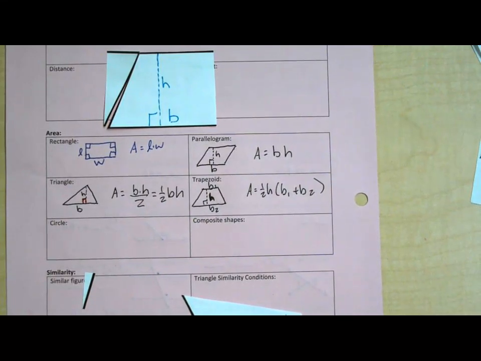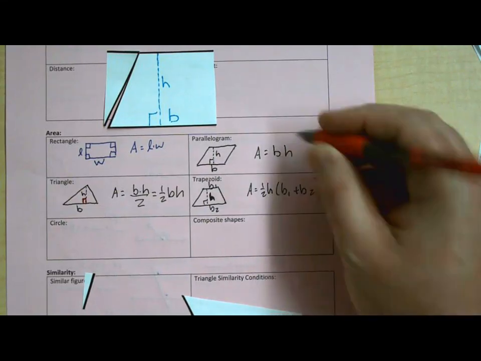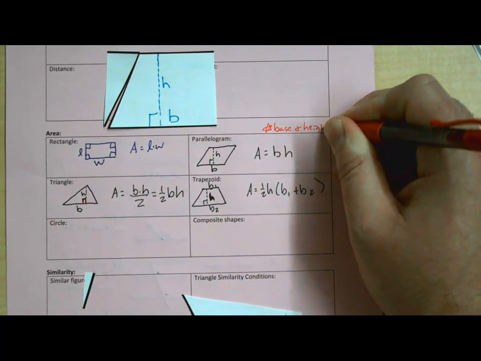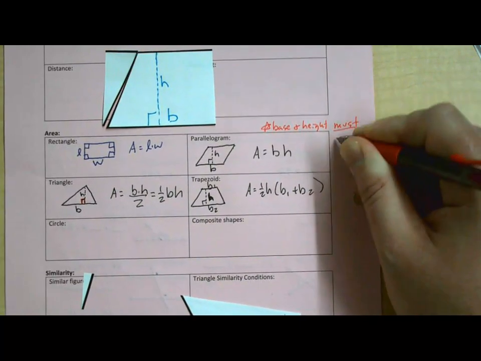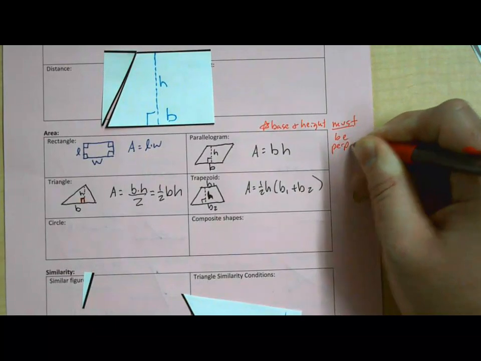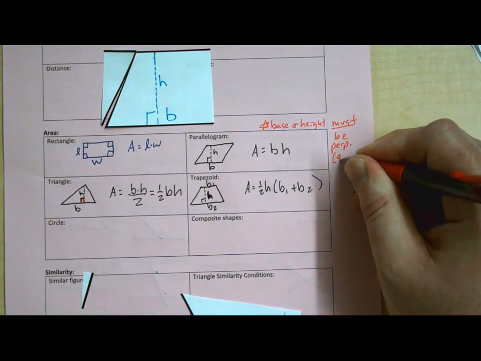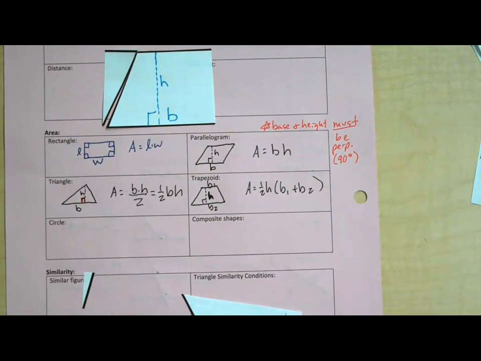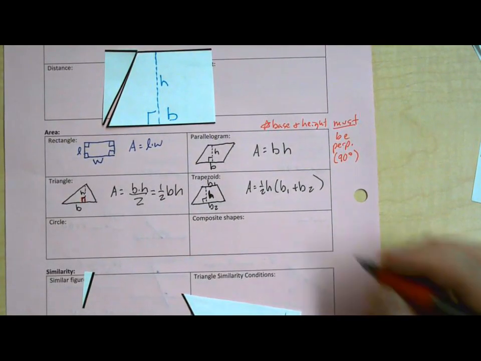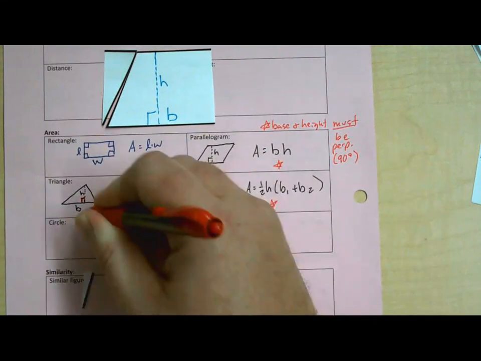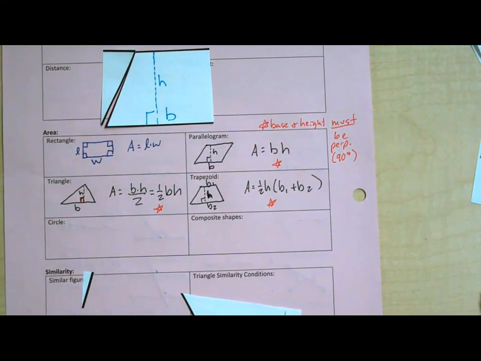It's really important for three of the shapes on our sheet here that the base and the height have to be perpendicular. You guys remember what perpendicular means, right? It makes a 90-degree angle. That's true for parallelogram, for a trapezoid, and for a triangle. The base and the height have to be perpendicular.